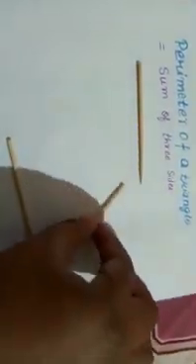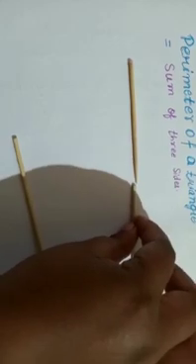So let's take it out. So the first side plus the length of the second side and plus the length of the third side. So this will be the perimeter.